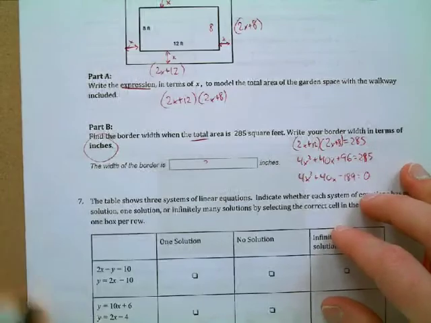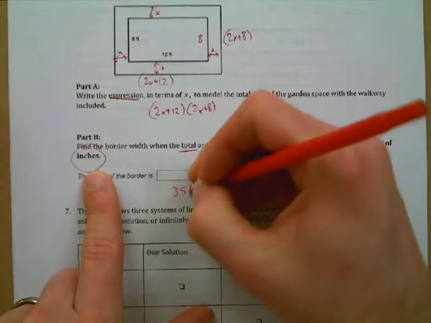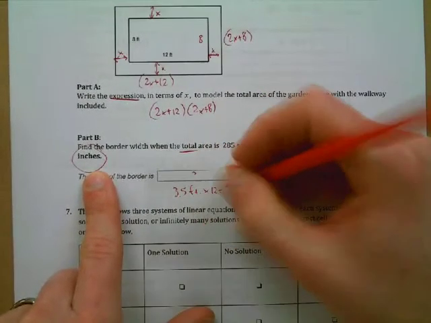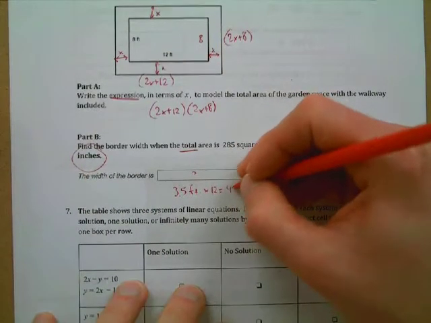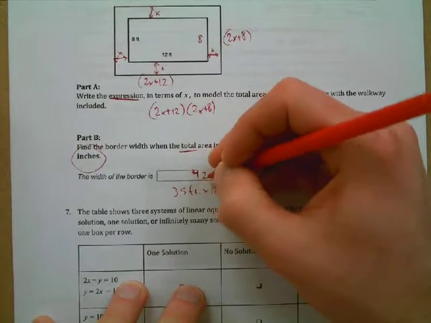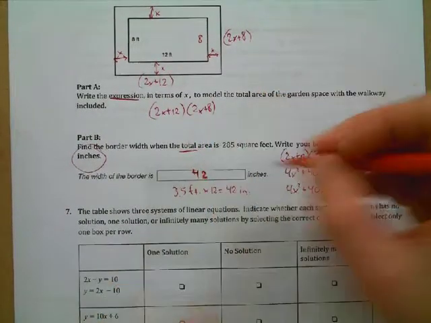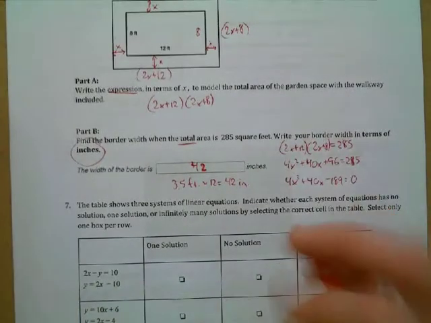So I got x to be 3.5 feet, which I have to multiply by 12 to get inches, so 42 inches. That's annoying that they make us do that. Please do not get caught up on that, folks. It gives us feet. We need to rewrite it in inches. So 42 inches is our answer there.